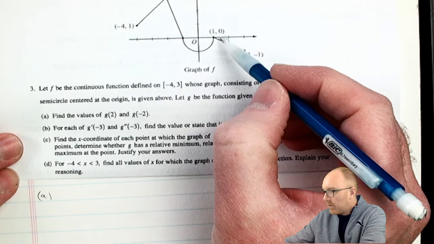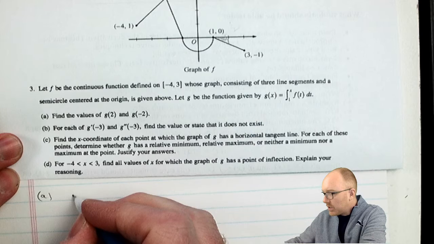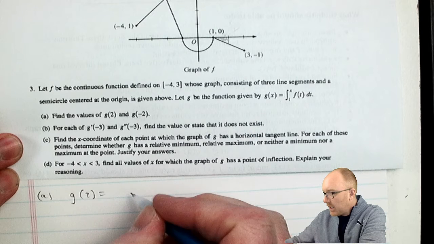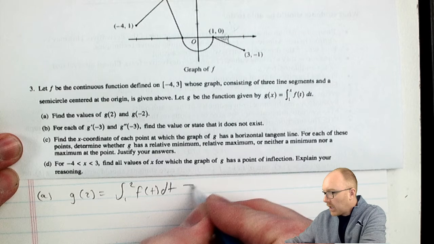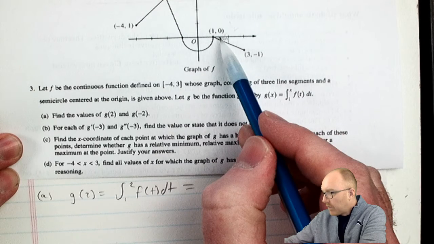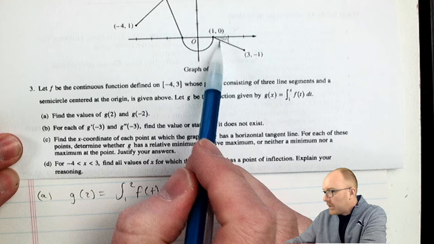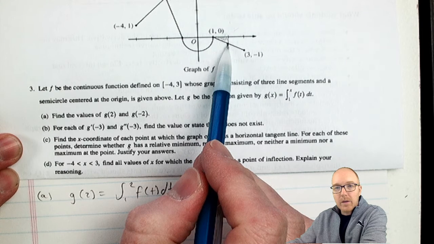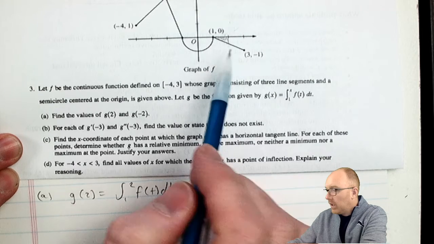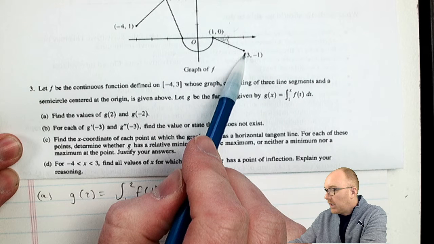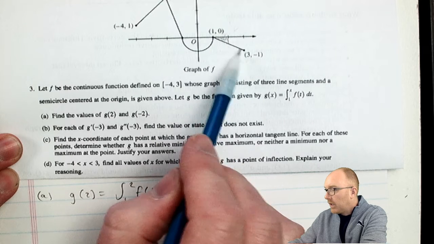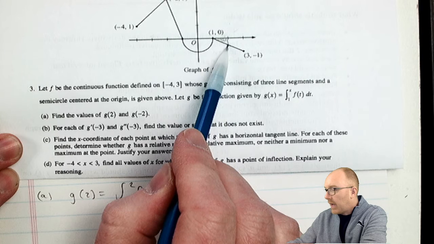What is the area from 1 to 2? Because g of 2 is equal to the integral from 1 to 2 of f of t dt. Right? So we integrate from 1 to 2. That's it. Now, they said this is a line segment. So some people might think, well, what the heck is that y value? We don't know. Well, if we know from 1 to 3, we've gone down 1, and it's a line, that means I must be down a half.